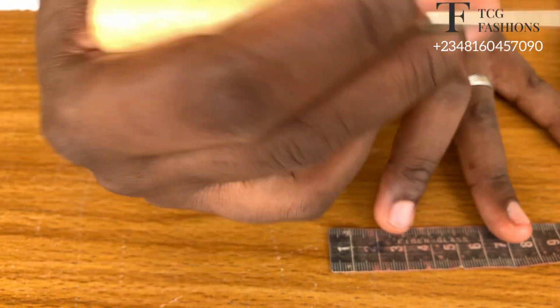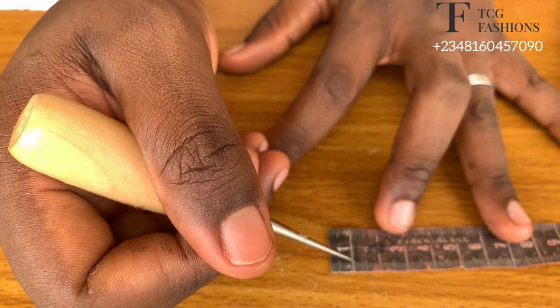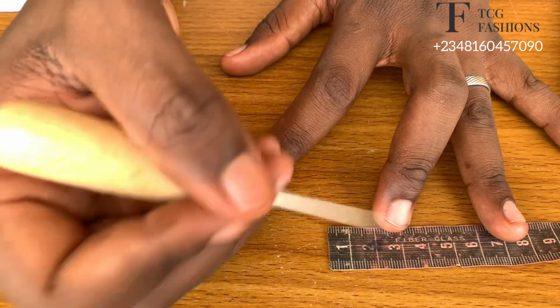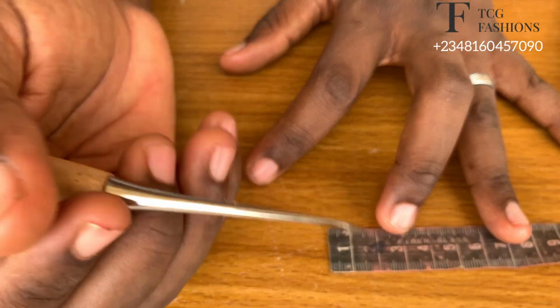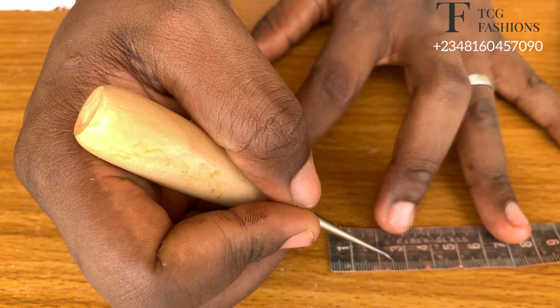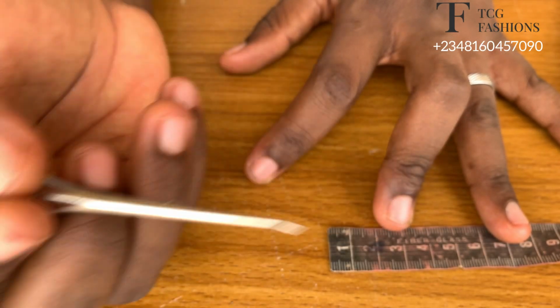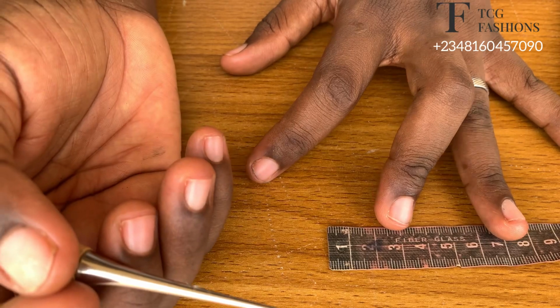So this one is easier. Just know that one line stands for 0.1. So if I tell you to read 2.5 centimeter, you know you are just reading it here, which is the half side. So that's that about reading tape measure.